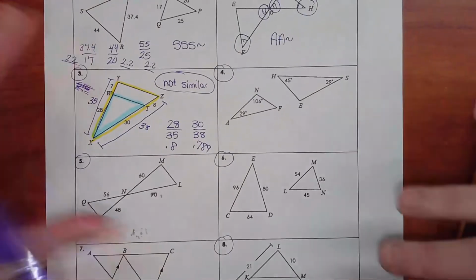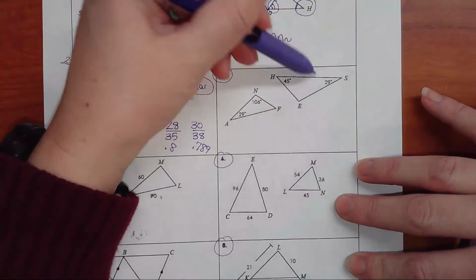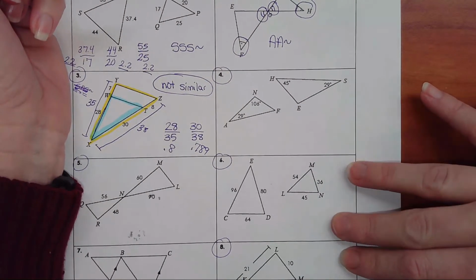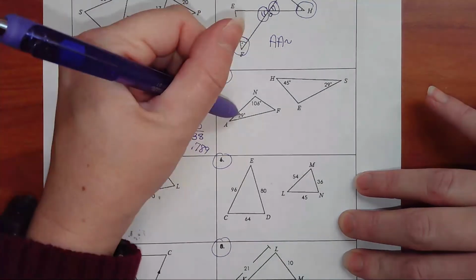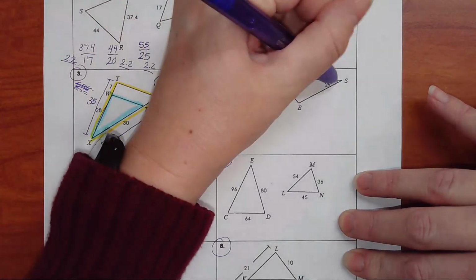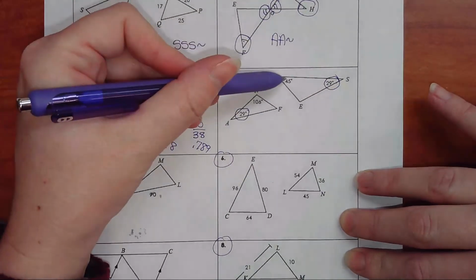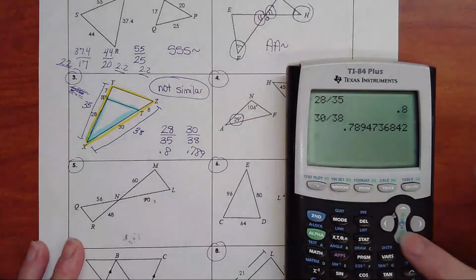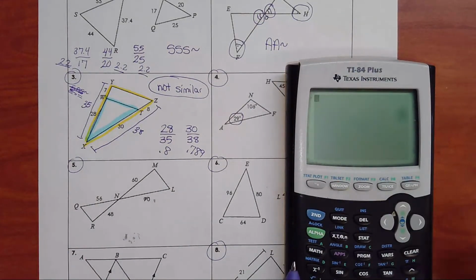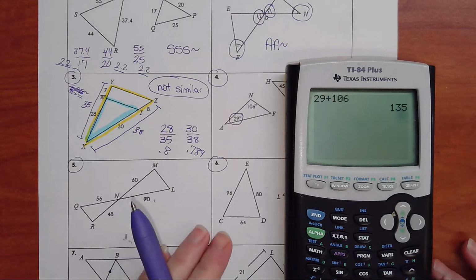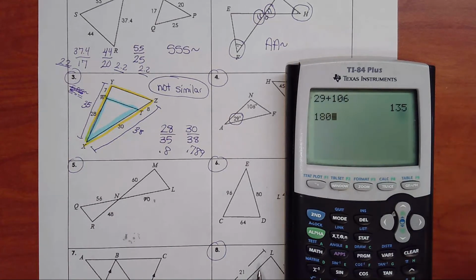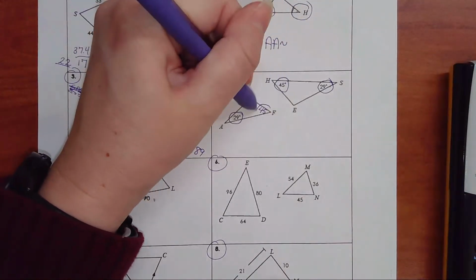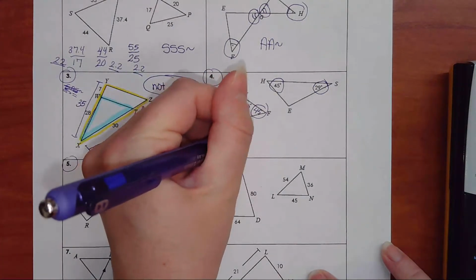All right, number 4, we don't have any side lengths on the outside, so we are going to try for angle, angle. In order to use angle, angle though, we do have to have 2 angles that are exactly the same per triangle. So we have 1 pair right here. The 106 is not the same thing as 45, but we can find the third angle in that triangle. Because if you take 29 plus 106, you get 135. But then if we subtract that 135 from 180, I find this missing angle to be 45. And since both of these are 45, these triangles are similar by angle, angle.